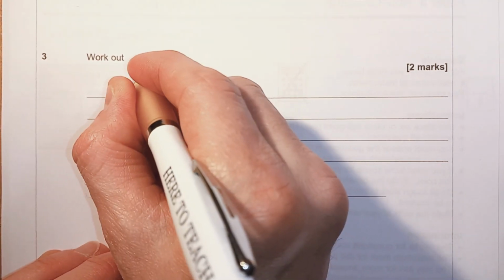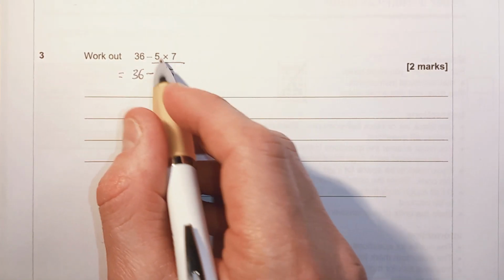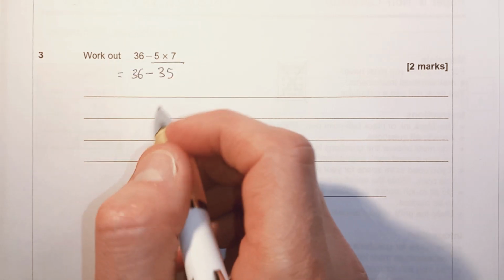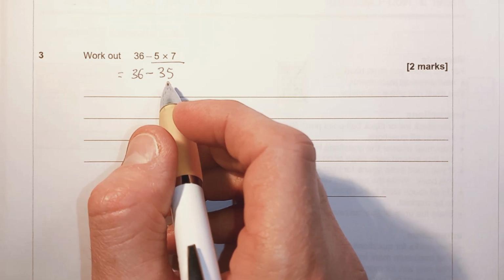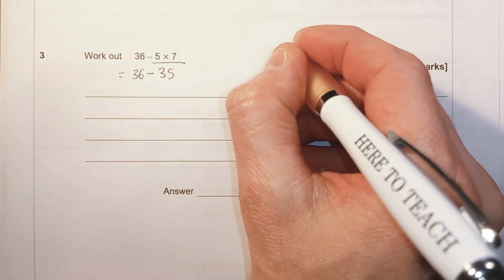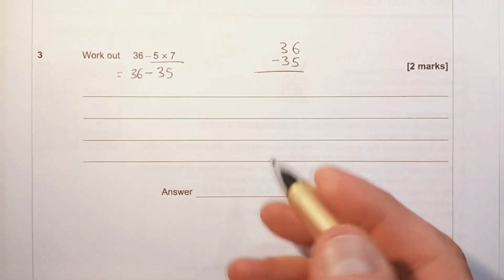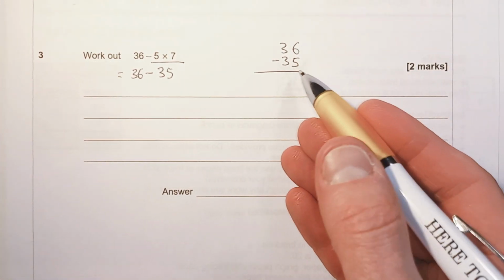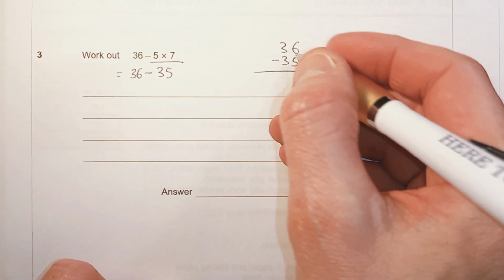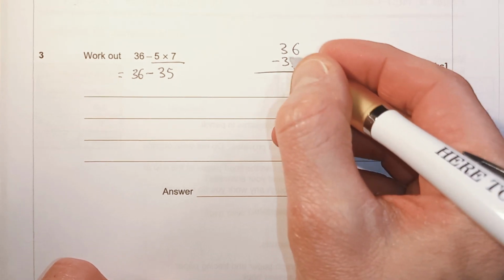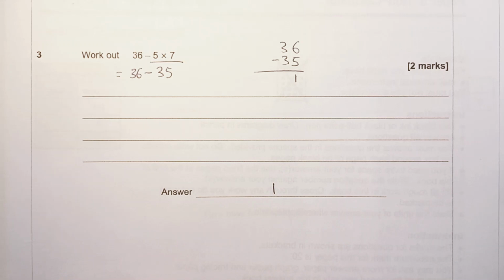Now we've still got the 36 minus the 35. Just because we've done this first doesn't mean we swap it and move it. We've worked it out first, but it still stays in the same position. Okay, so we've now got 36 minus 35. We can work it out, but hopefully you could just count up from 35 and say one more is going to make 36. But if we do it with the column, you'll see 6 minus 5 is 1, 3 minus 3 is 0. So our answer is just 1.